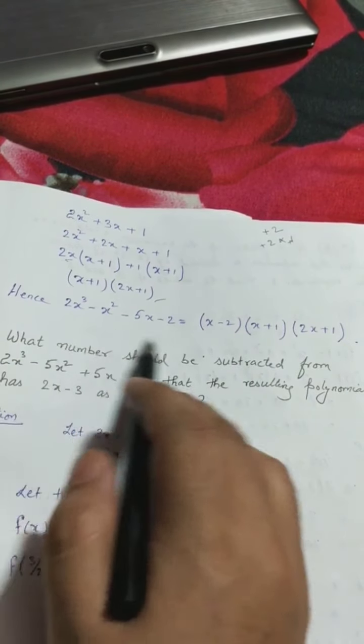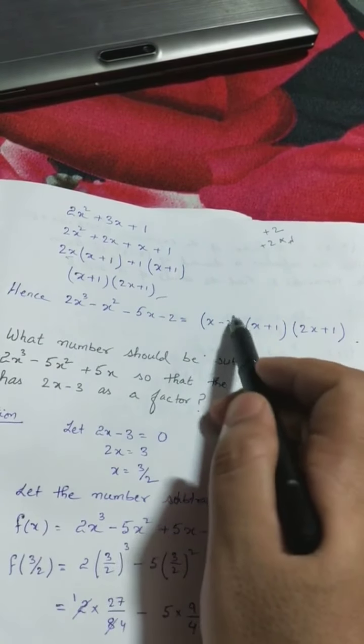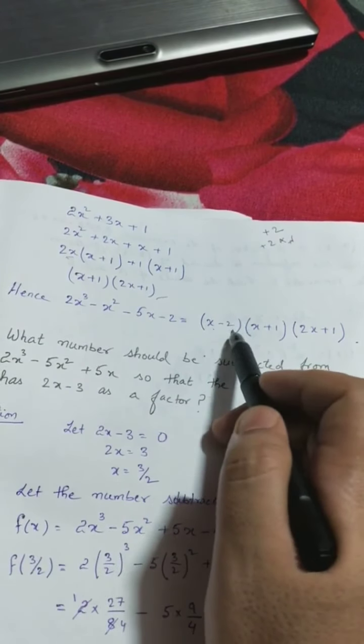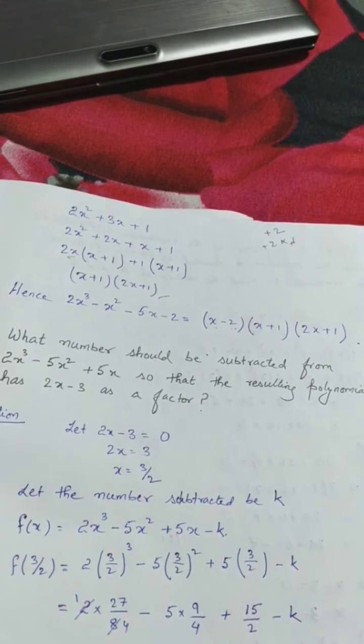So hence the factors of this expression, so x minus 2, it was given in the sums itself that x minus 2 was a factor, and the other two factors we got x plus 1 and 2x plus 1.